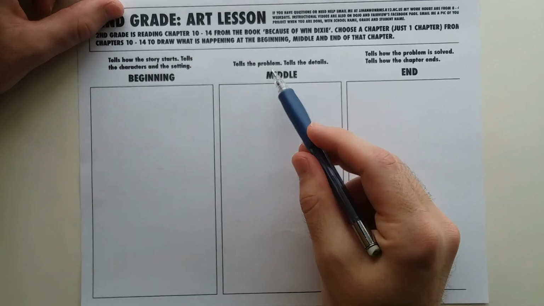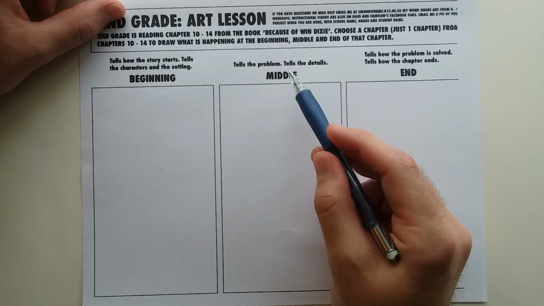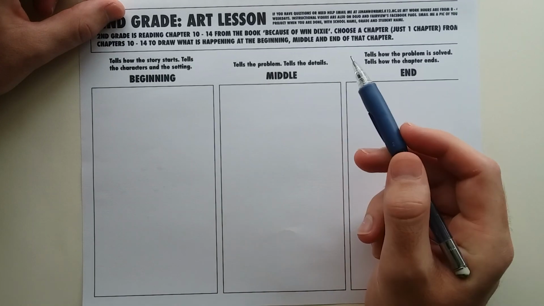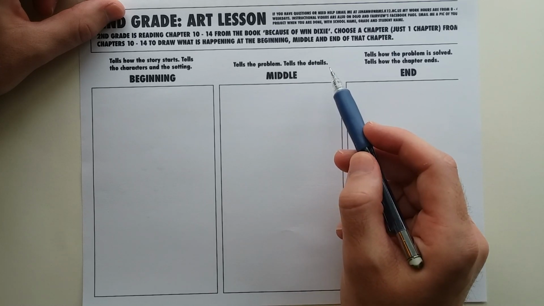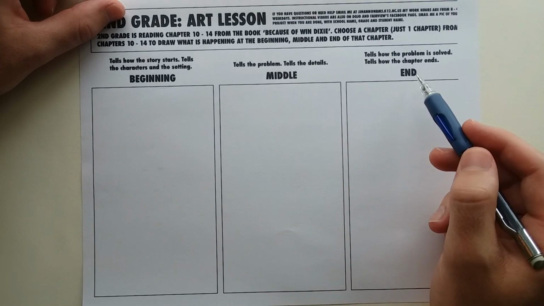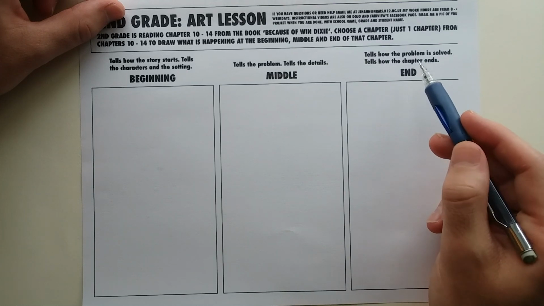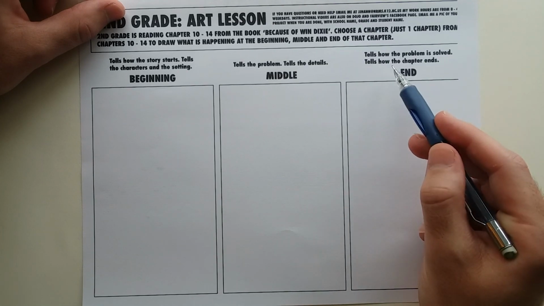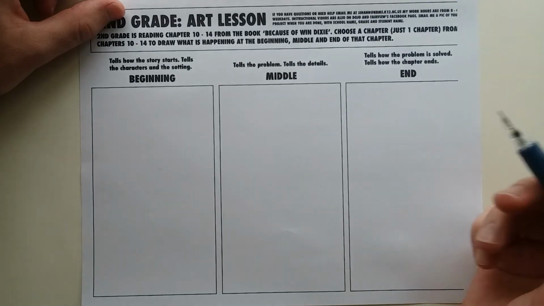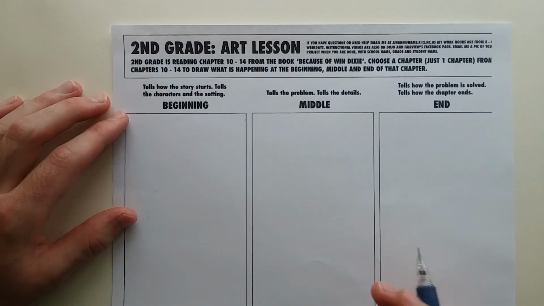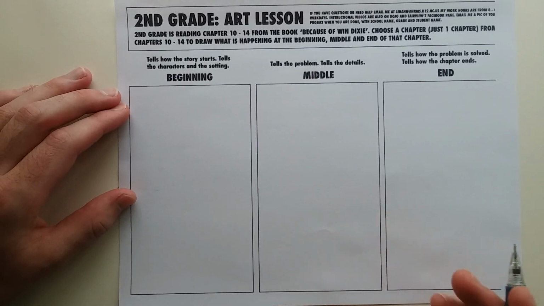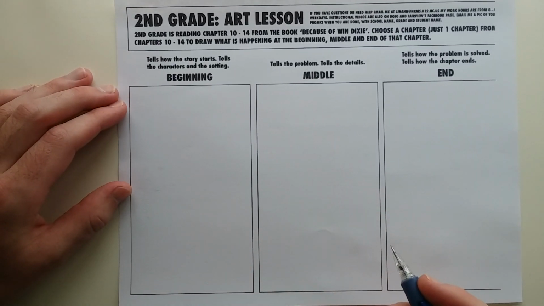The middle tells the problem, and in any story there's going to be some problems. That's what makes it interesting. And it tells the details of that problem. And then the end of that chapter tells how that problem in that chapter is solved and tells how the chapter ends. So with the beginning, I read a summary of chapter 10. I didn't actually read chapter 10. So I have a general idea of what happened.